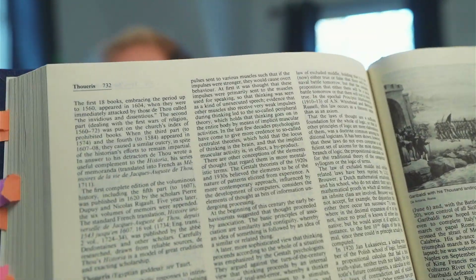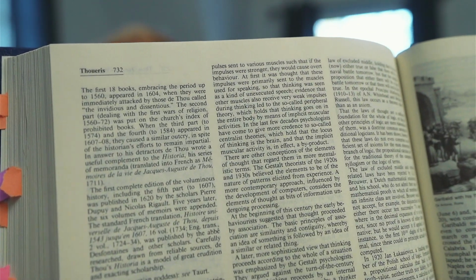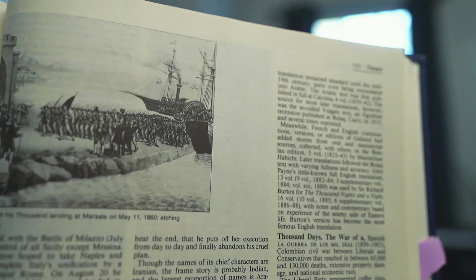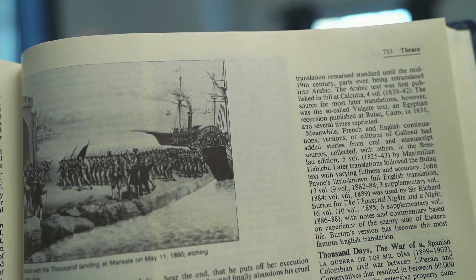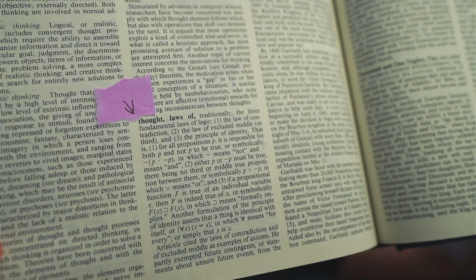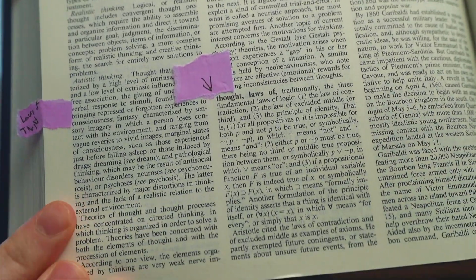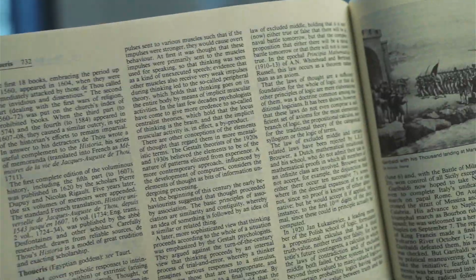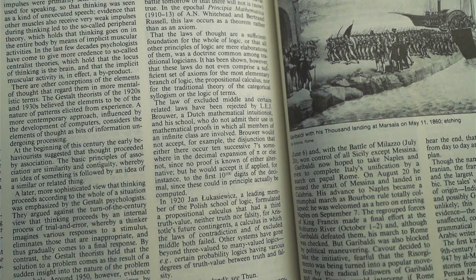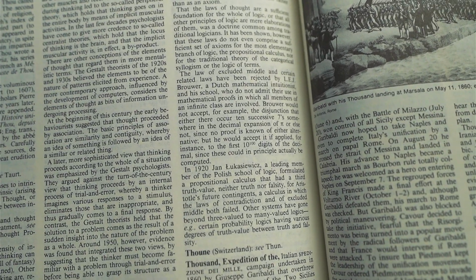Actually, that's a different one that we'll look at in a second. So THOU, THRA. And then you find laws of thought. And that's where it starts, and that's where it finishes.